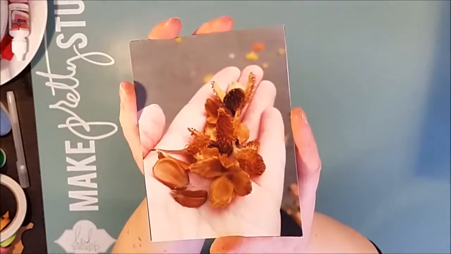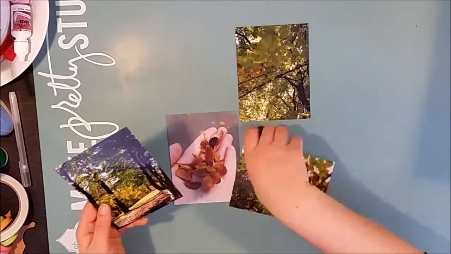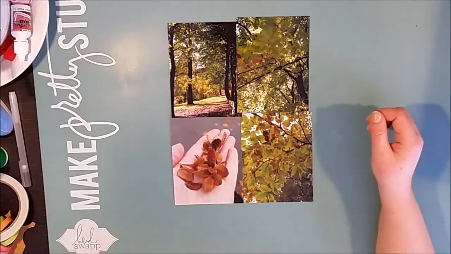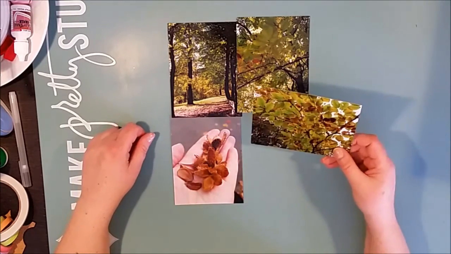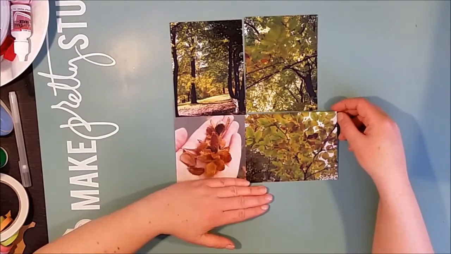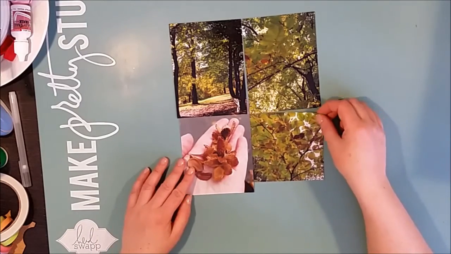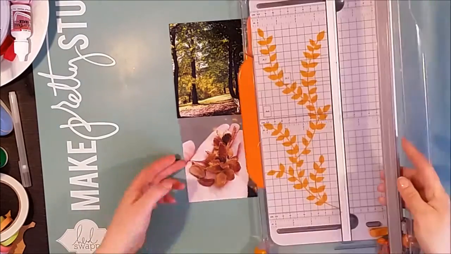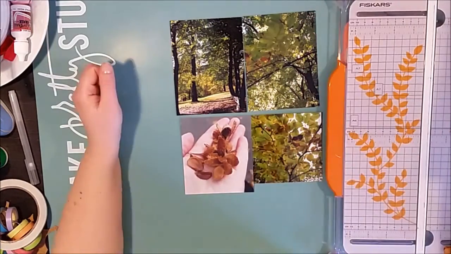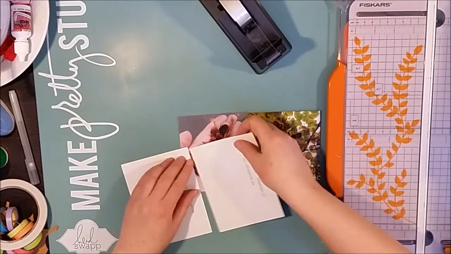Today I'm making a fall layout with 4 photos from a walk that I took during lunch hour in October, November, something like that. I happened to go into a park area, a couple of blocks from my workplace, and suddenly I found myself in a tiny forest, though a forest of beech trees.